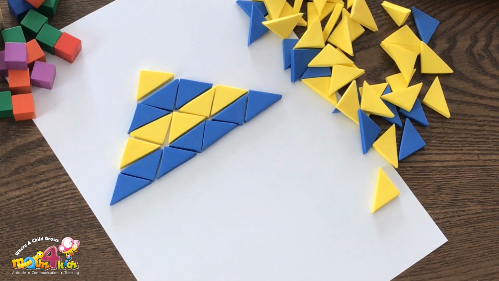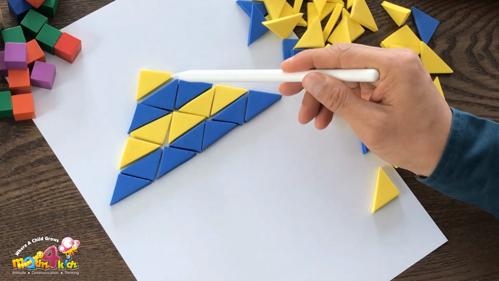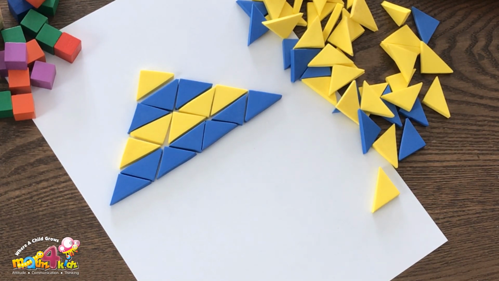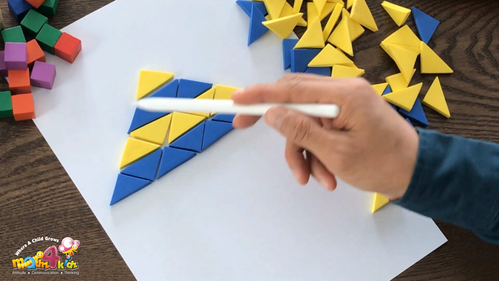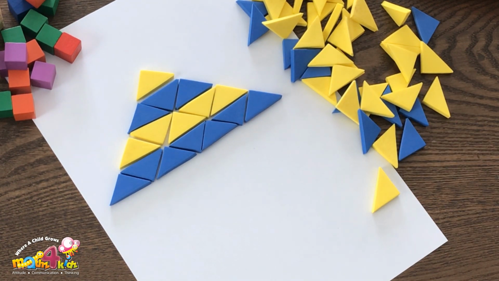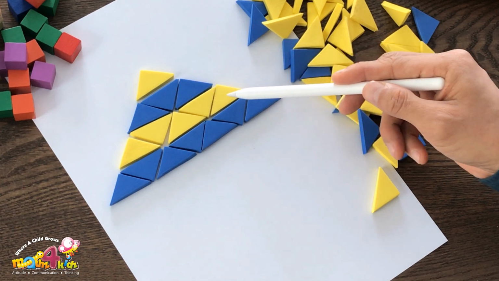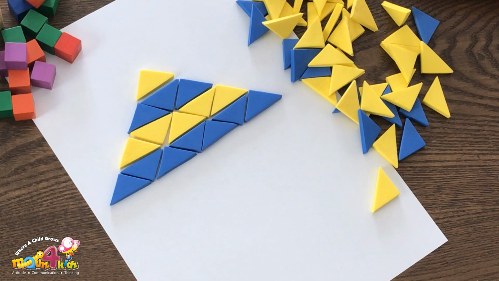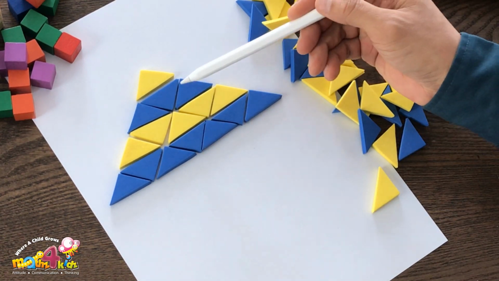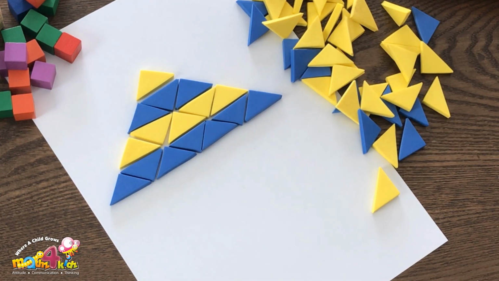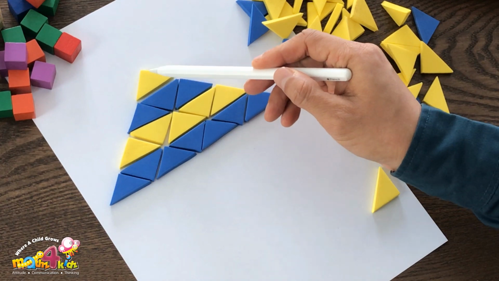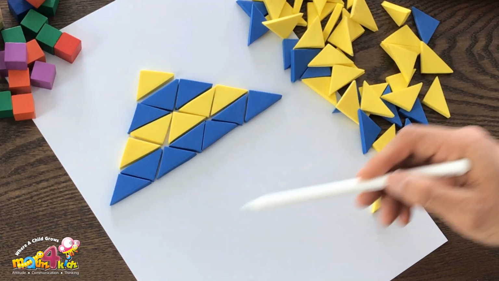Have you managed to find out the number of pieces that we need to make triangle 20? So that's triangle 1. Just one triangle to make triangle 1. Triangle 2, we need 1 and 3. We need 4 pieces. Triangle 3, we need 1, 3, and 5. We need 9 pieces. And triangle 4, we need 1, 3, 5, and 7. We need 16 pieces. Are you able to see a pattern? Are you able to use that pattern to find out the number of small triangles needed to make Figure 20?